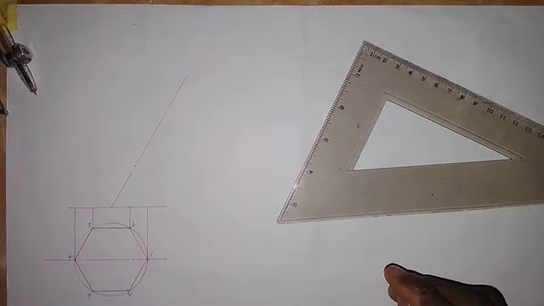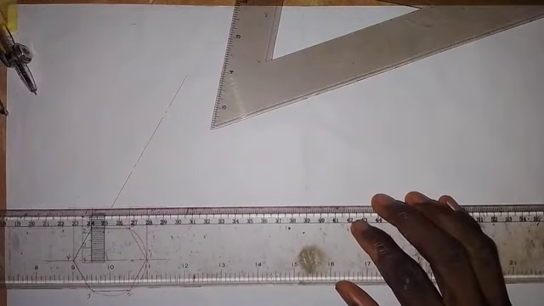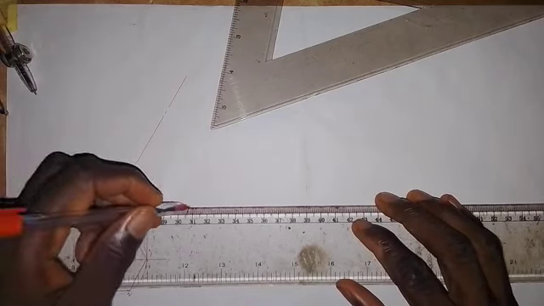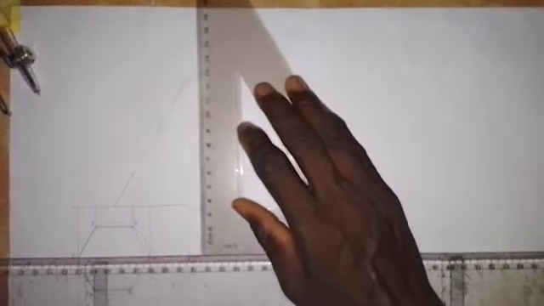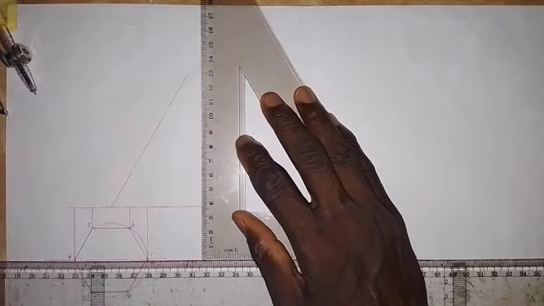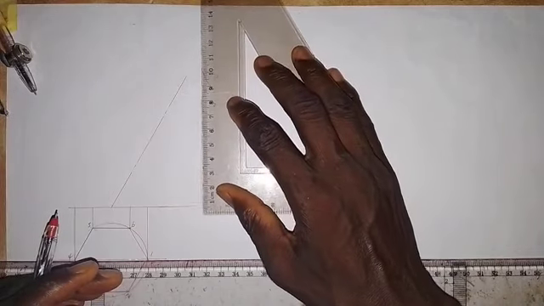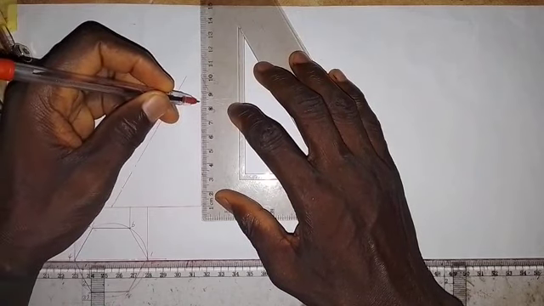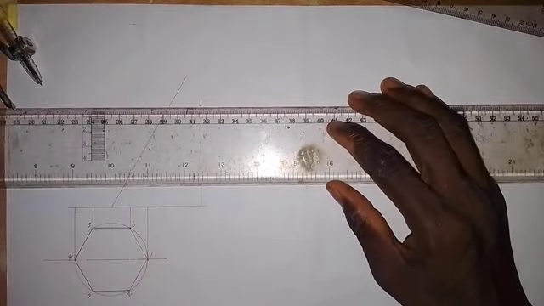With what I've done here, the next thing I need to know is the height of the hexagonal oblique prism. I'd like to take the height on the vertical line, so I'll draw a vertical line here. On this vertical line, I want the height to be 70 millimeters. So this is 70 millimeters, this is the height. Here I will draw a horizontal line.